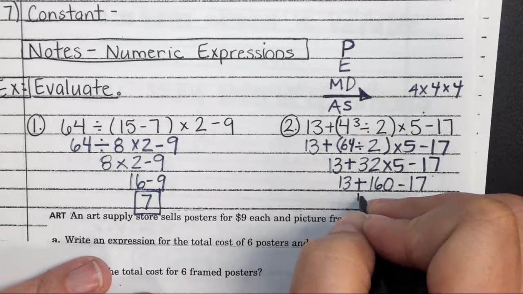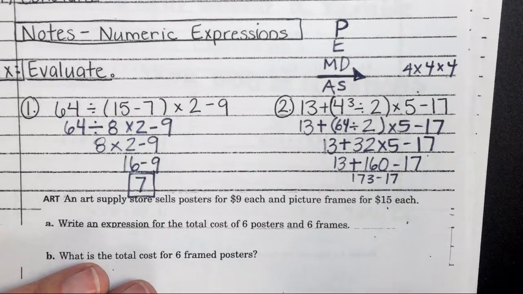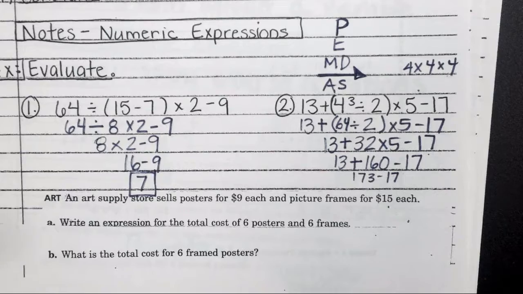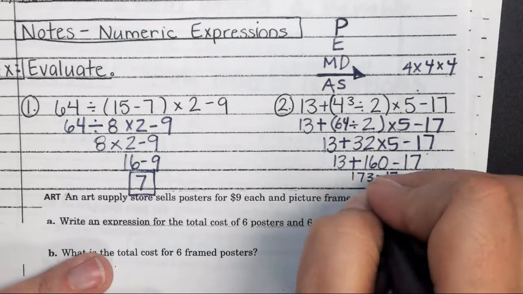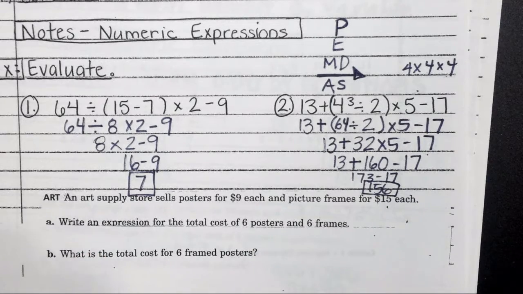So, 173 minus 17, and that would give us 156. Very good. I know that's kind of squeezed in there.